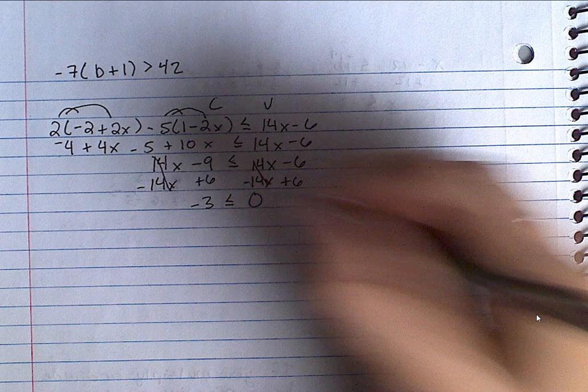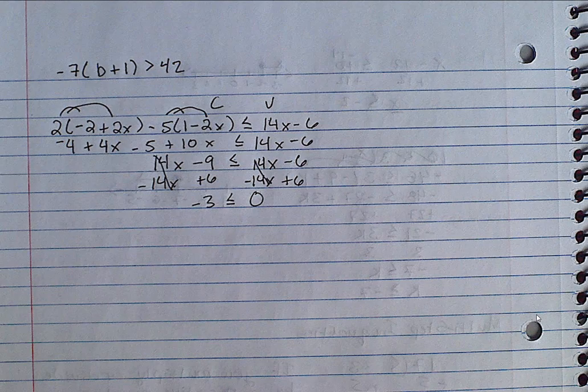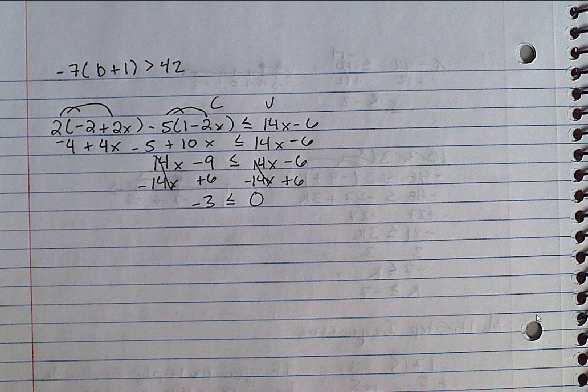Now, here's what you're going to do. Is -3 less than 0? Yes. Okay. If you get something that is true, so -3 is less than 0, the variables have fallen out entirely, and you've gotten something that's true. Is it no solutions if it's true, or is it infinitely many solutions if it's true?